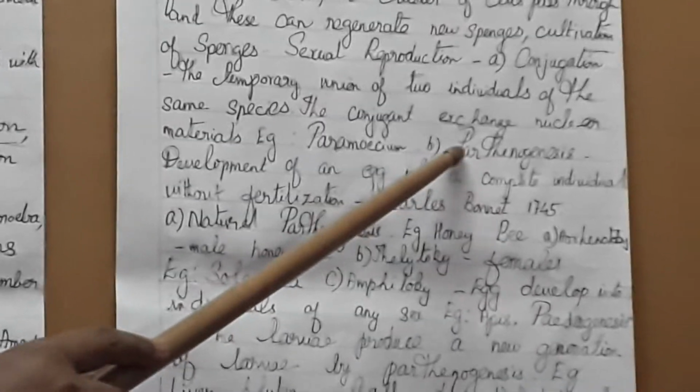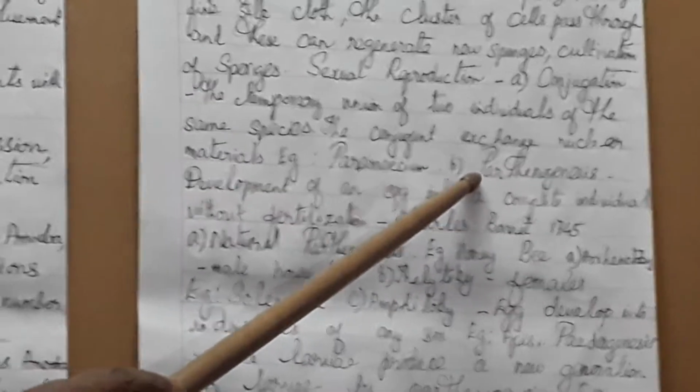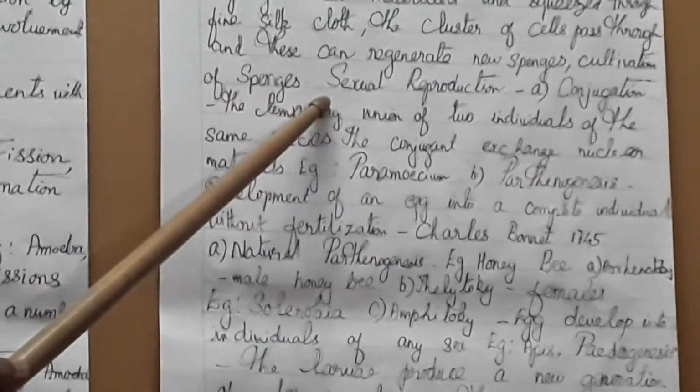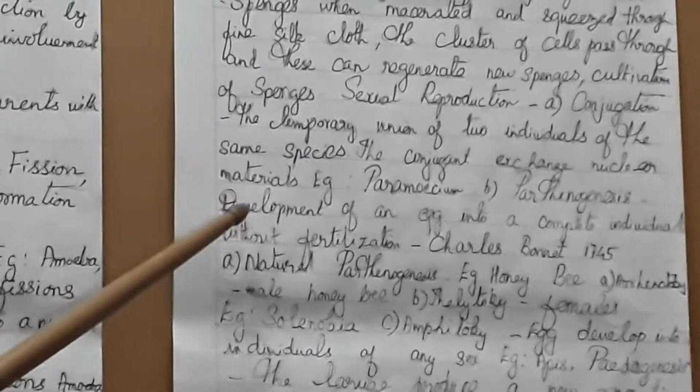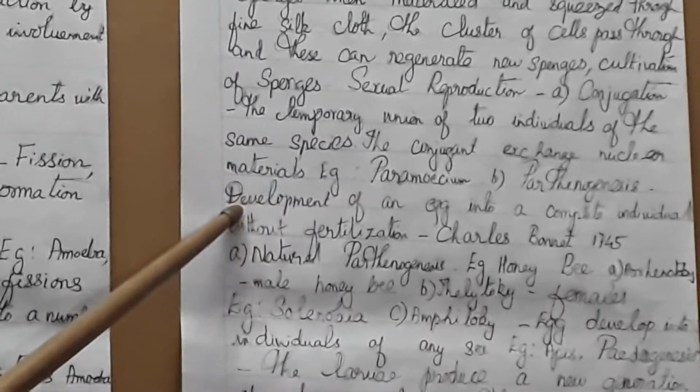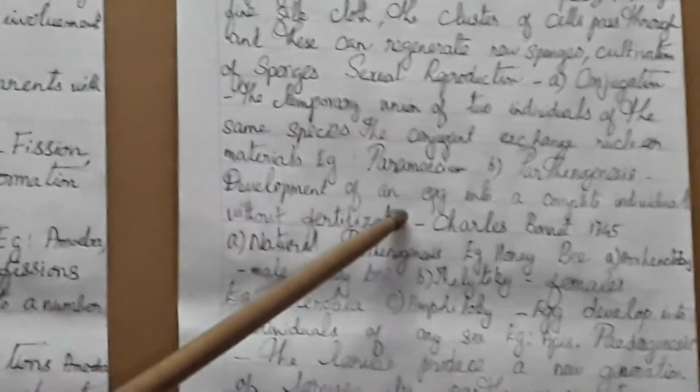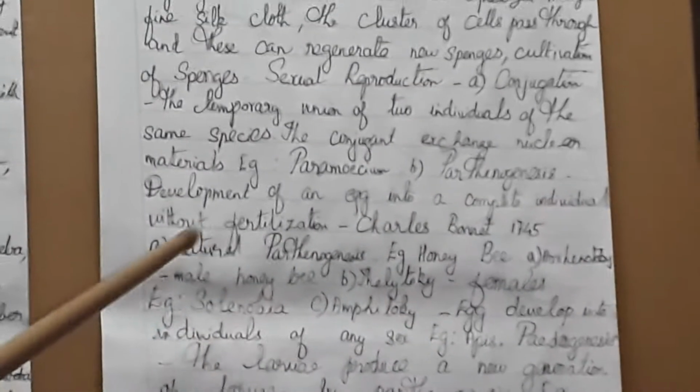Next, parthenogenesis. This is another type of sexual reproduction. Parthenogenesis is the development of an unfertilized egg into a complete individual without the act of fertilization.